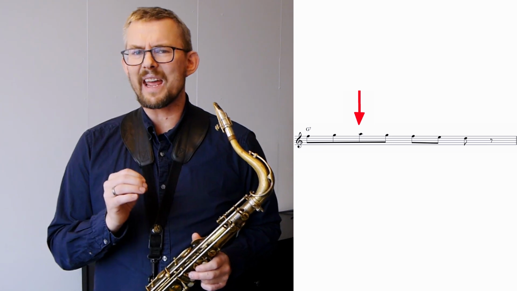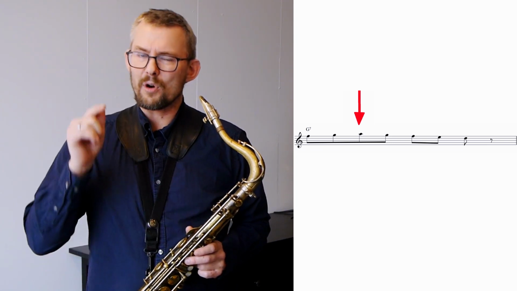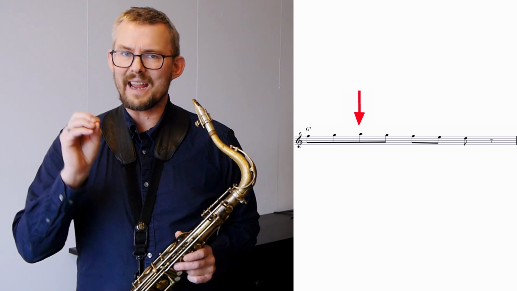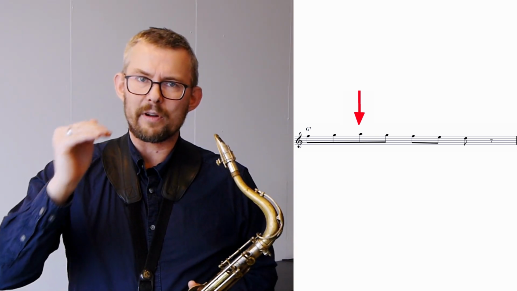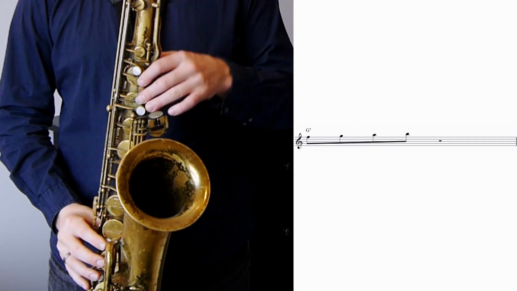Here you see the A as the 9th. The use is clearly as a target note. I'm going directly towards this A, and hitting this is the most upper note of the line, so I have to emphasize this. It's definitely 9 in this line on this G9 chord.